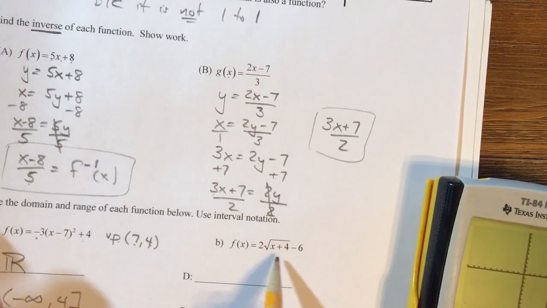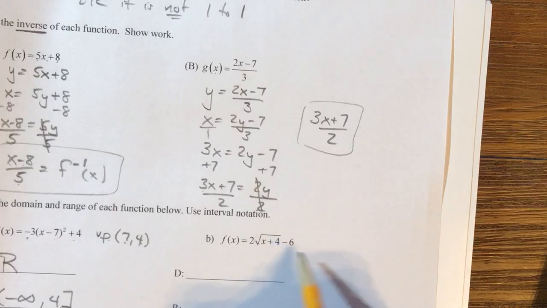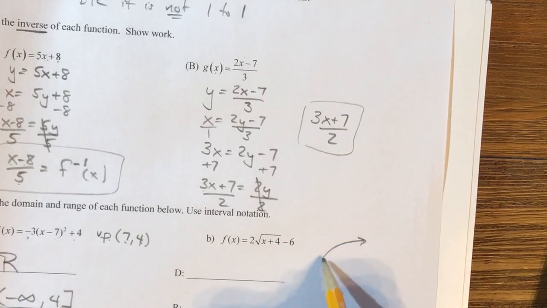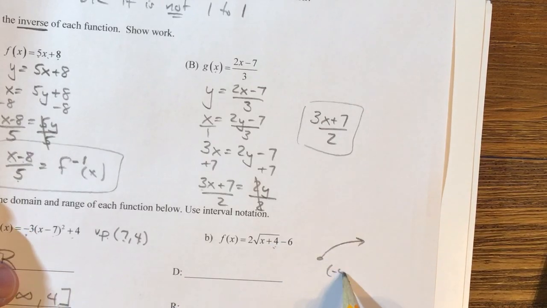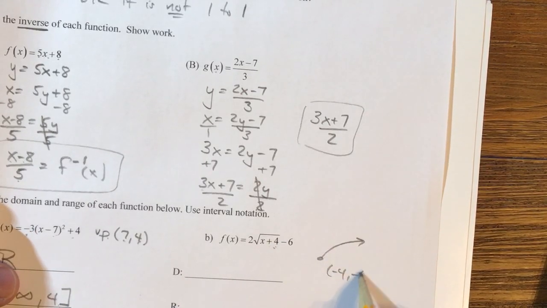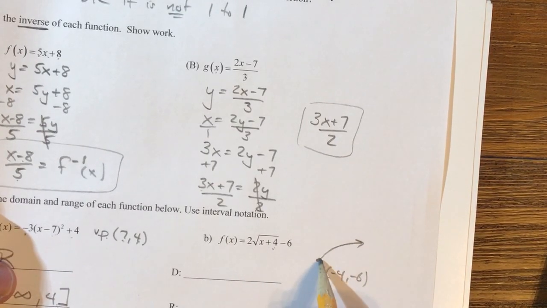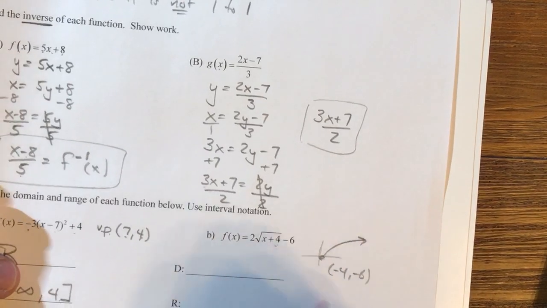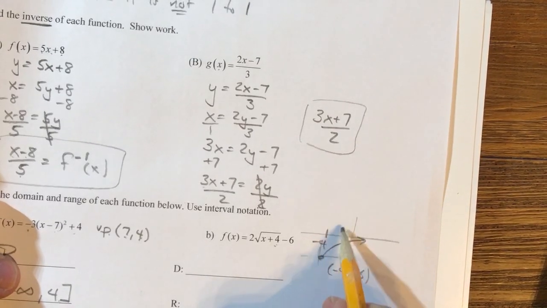This is kind of similar. You can put it in your graphing calculator, but again, it's going to be upward. It's going to look like half a parabola, and it's going to start at -4, -6. So put it in your calculator and look at it. It starts here at -4, back 4 places, and down 6.